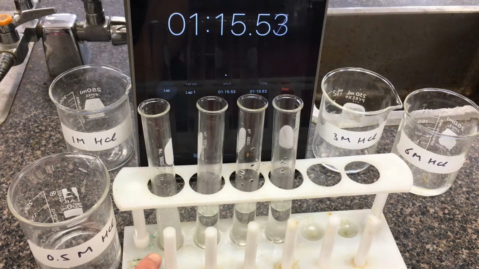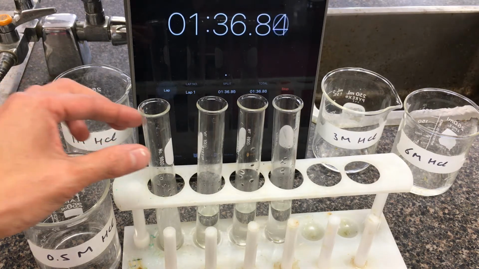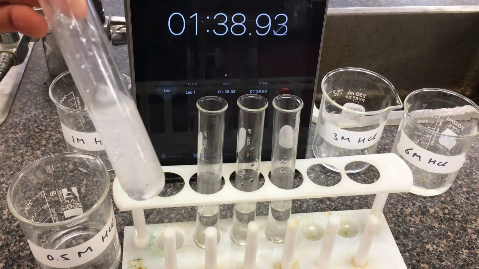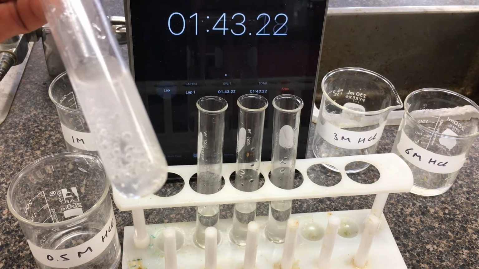This 0.5 molar one here is actually, the piece of magnesium has actually fallen to the bottom here. You still see it's fairly cloudy here because the bubbles are still indicating that the reaction is still going on. Just gonna lift this up briefly so you can see what it looks like here. So our piece of magnesium is just sitting at the bottom of the test tube here. It definitely is still reacting away.